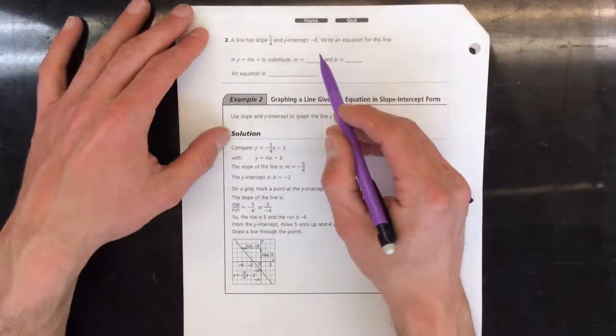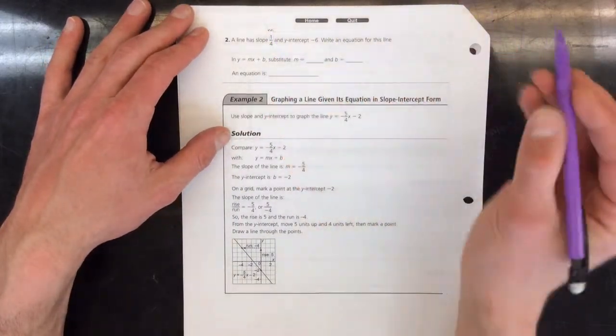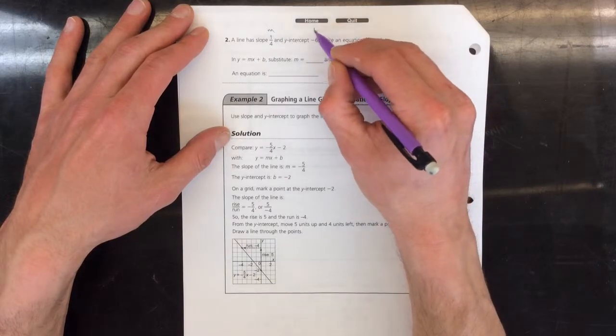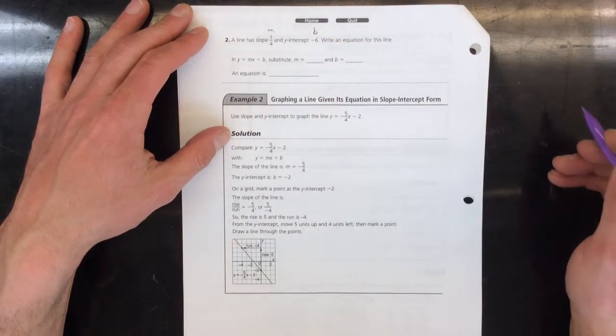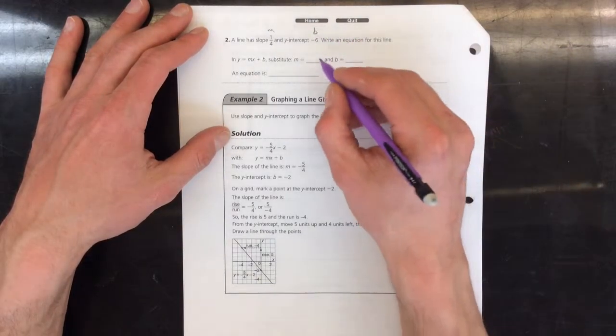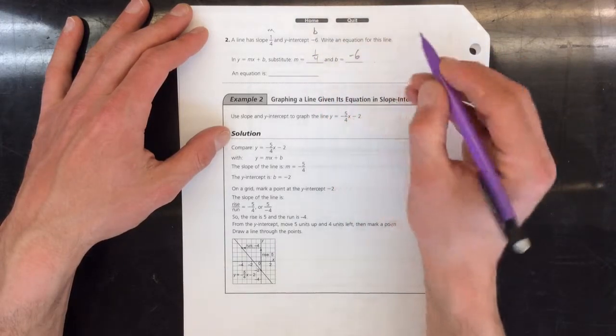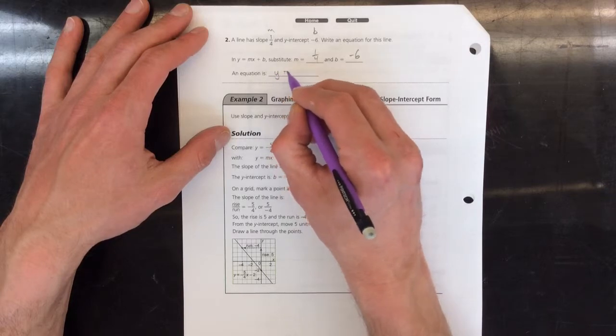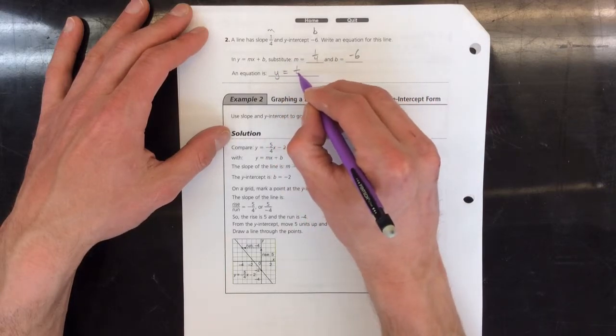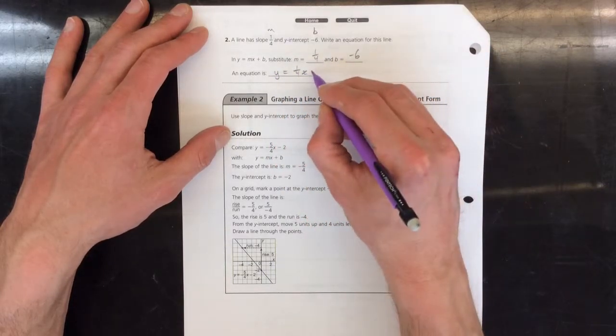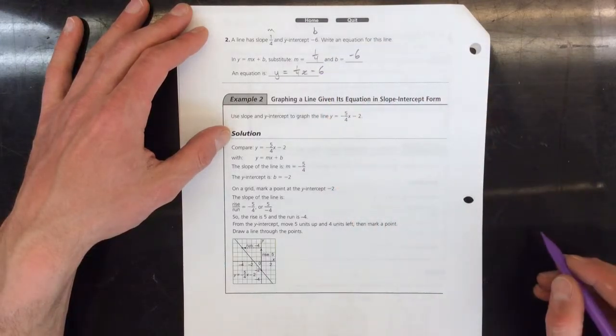For number 2, a line has a slope of 1/4 and a y-intercept of -6. So we write an equation for this line. Substitute m equals 1/4 and b equals -6. So the equation is y equals 1/4 x minus 6, which is the same as saying plus -6.